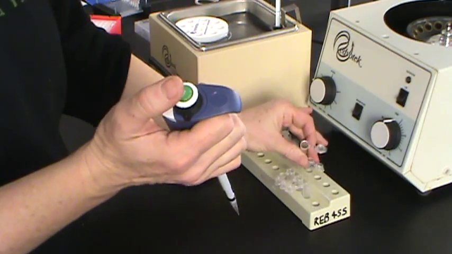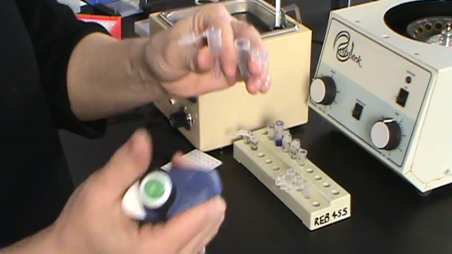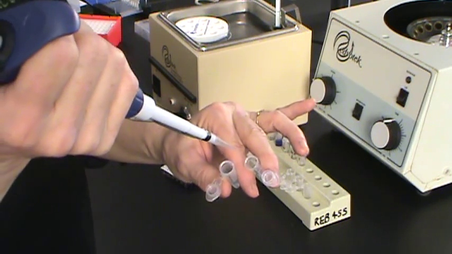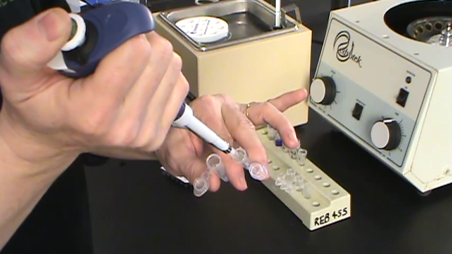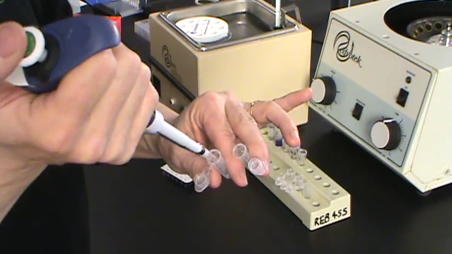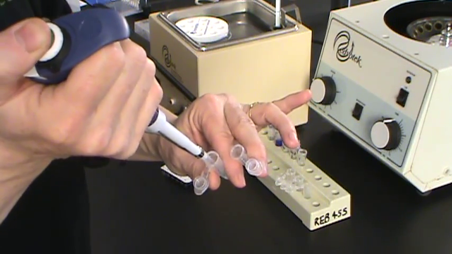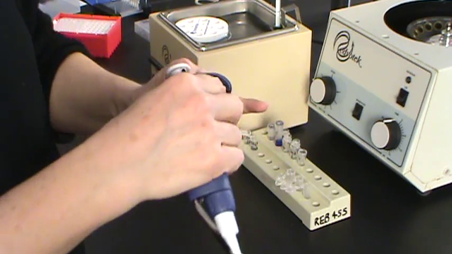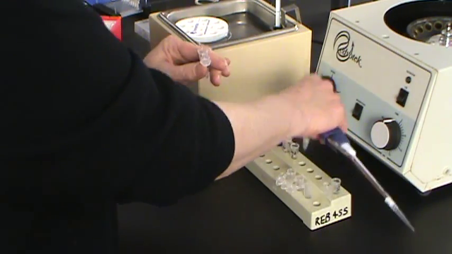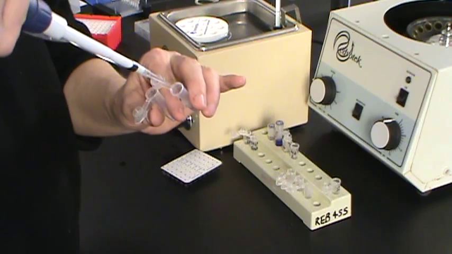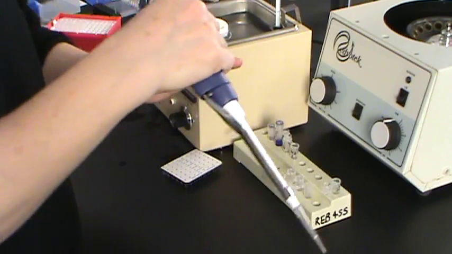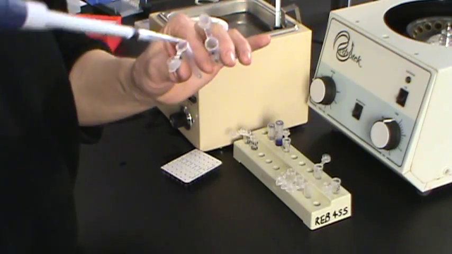Now, the volumes we're using are very small, and in these small tubes, we're going to have a number of things to add. So as we said before, we're going to push the plunger down, put the tip just under the surface of the liquid, let the plunger up, go into our next tube and plunge down to the second stop. That might be where we add our first DNA. And then we'll add our reaction buffer, whatever volume that is supposed to be, and our enzyme.